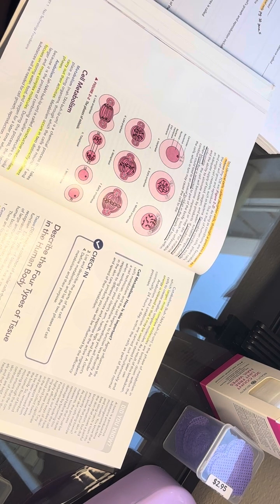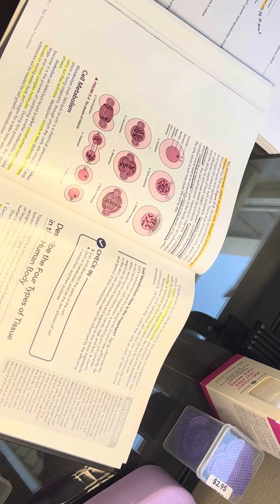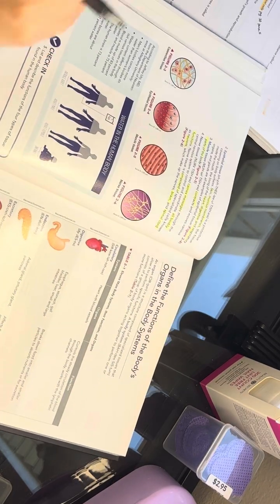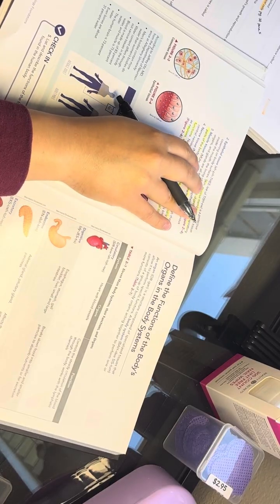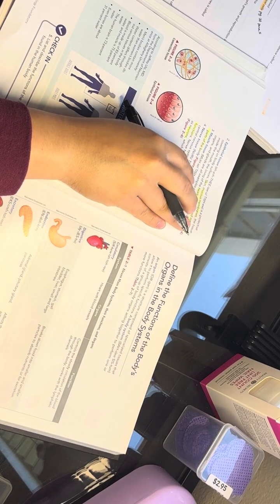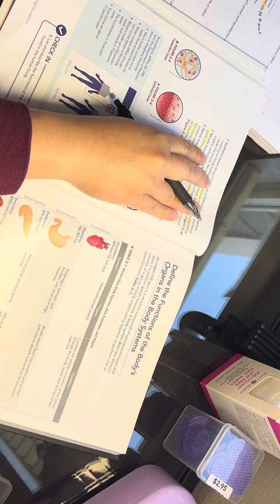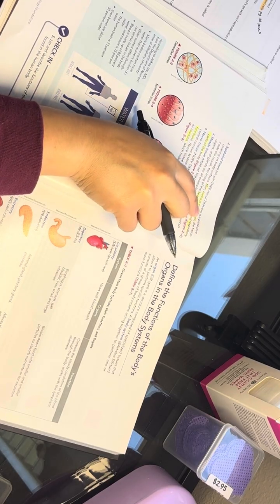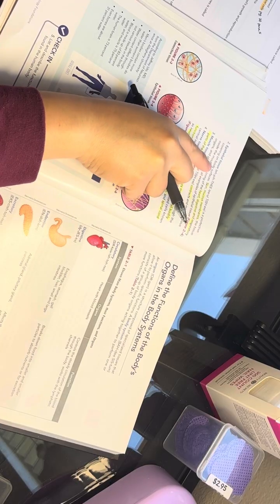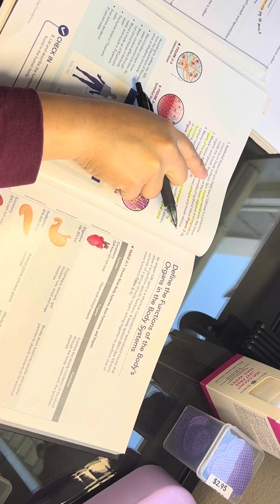Okay, which type of tissue lines the respiratory organs? We know that one. I'm gonna have trouble again. Epithelial tissue is a protective covering on body surfaces.